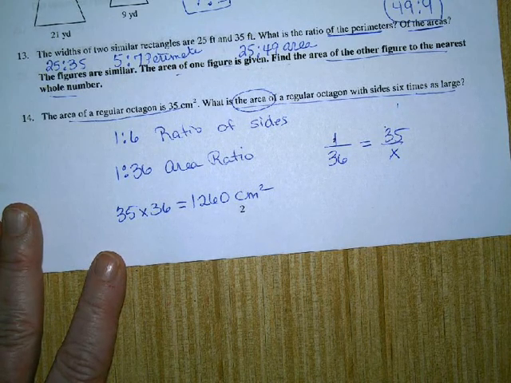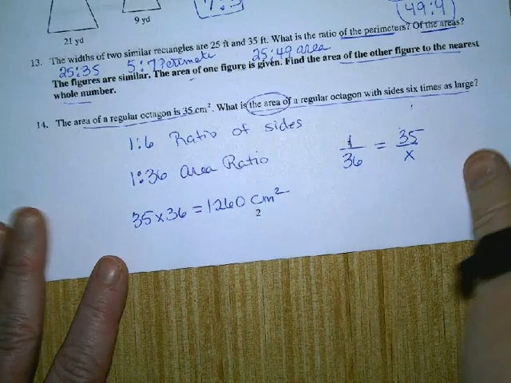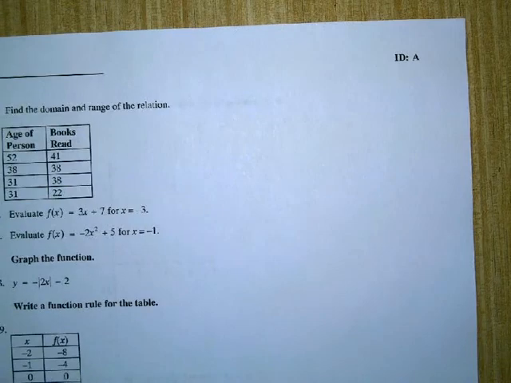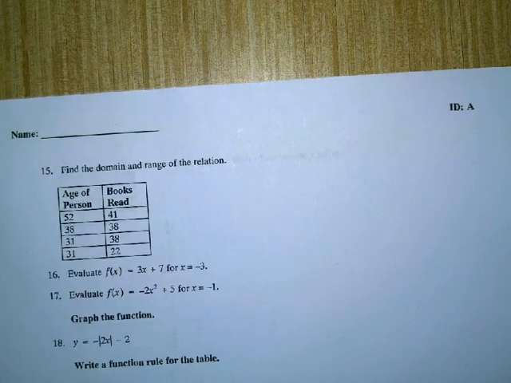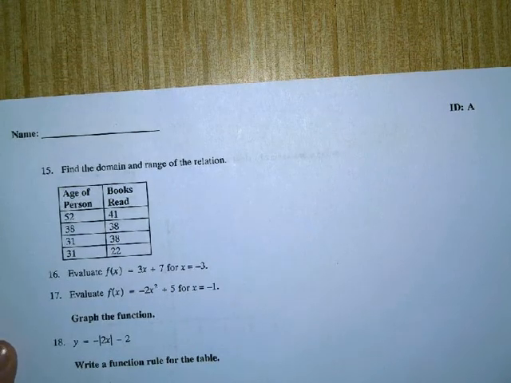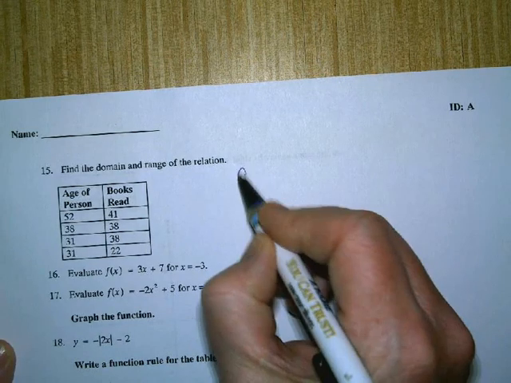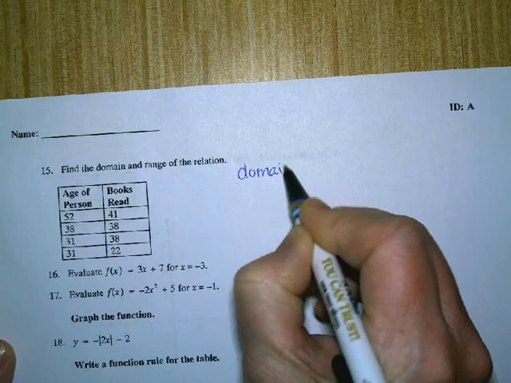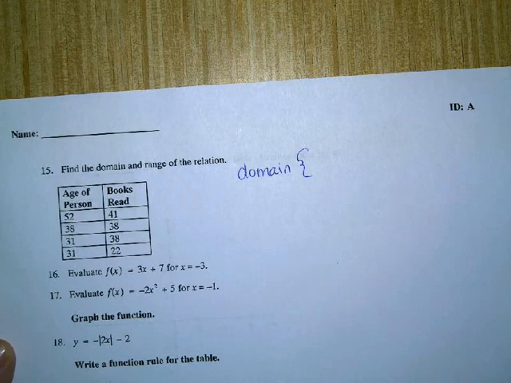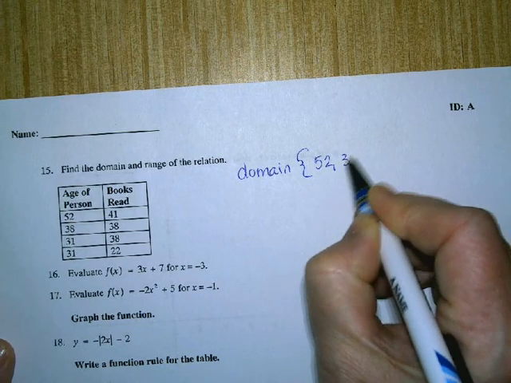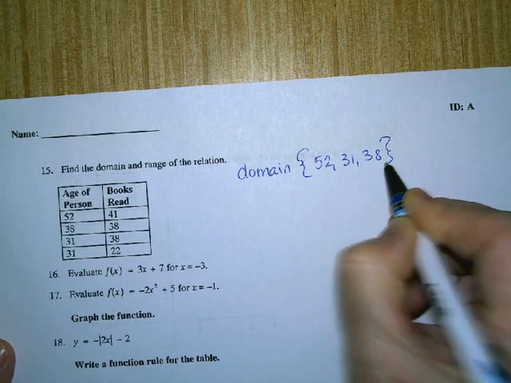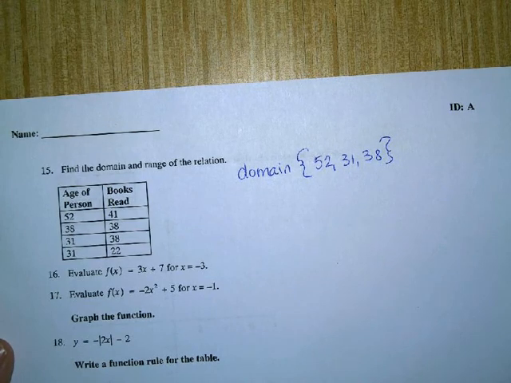15, find the domain and the range of the relation. So now we're in the algebra review. What's the domain here? Why did you only list 31 one time? It's in there twice, but you only put it once when you list it this way. What is the range?